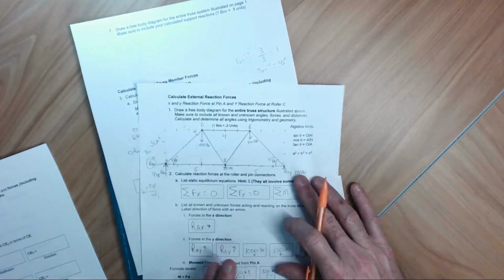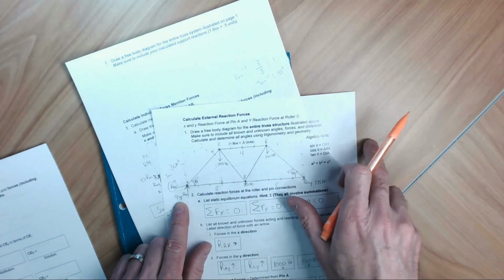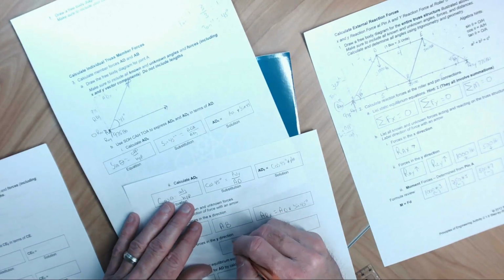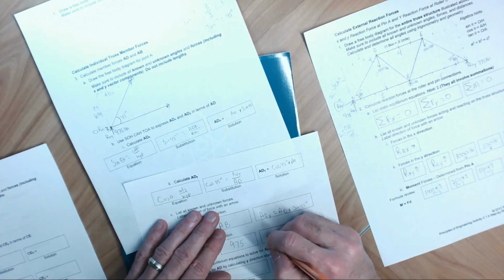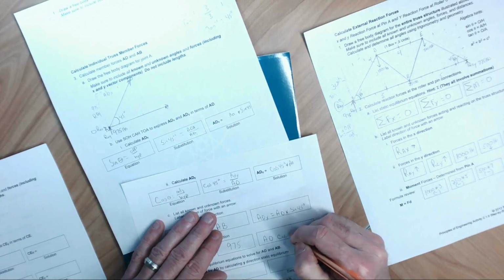Now forces in the y direction. My y direction forces, I have this one right here: 975 pounds going in that direction. And then I have AD cosine of 45, which is the one that we solved for right here.